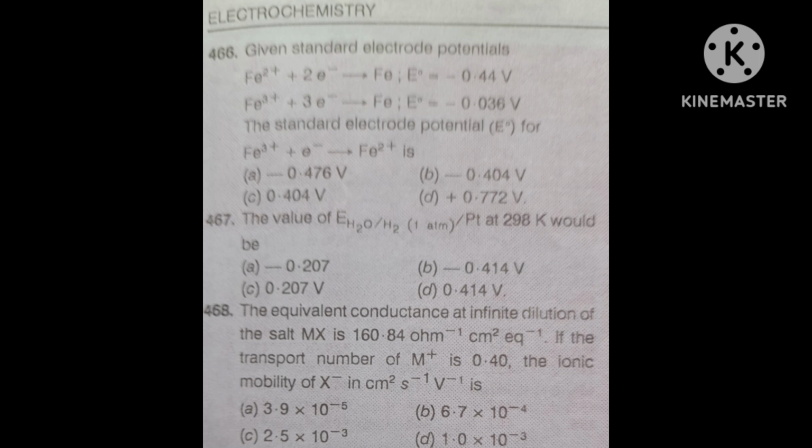Last class I was discussing tough numericals based on electrochemistry. I have discussed up to question number 465. Now I will continue further from question number 466. Keep pen and paper with you so that you can solve it easily. Now I am reading the question.